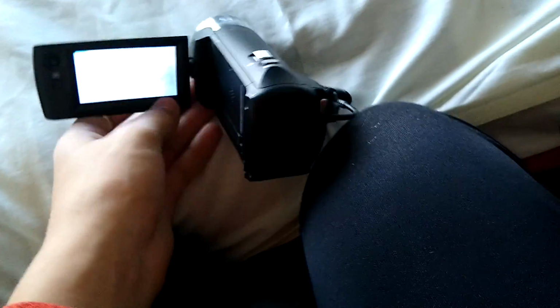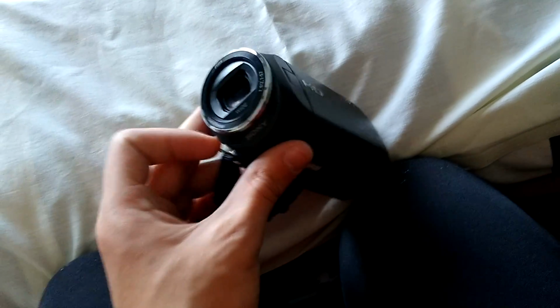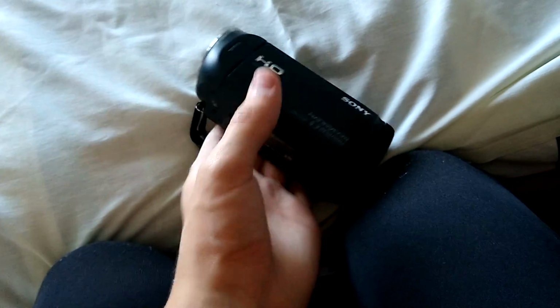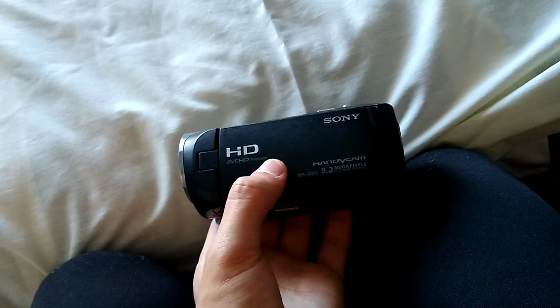Picking the right camera is pretty simple. I would not recommend having a camera that goes anything less than 1080p. 1080p is the minimum, so 720p is a little low on my standards at least. 1080p is considered HD, and so this one has HD written all over it since it was made a long time ago. That's one of the features.